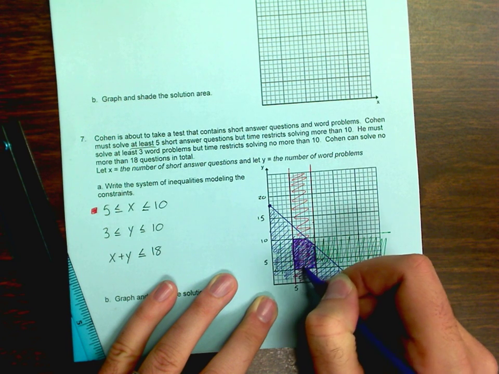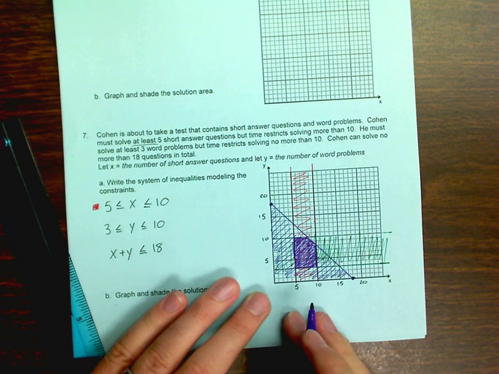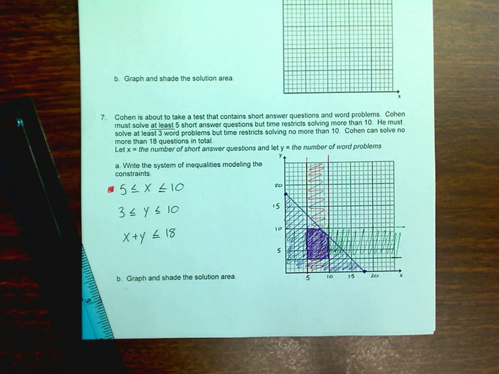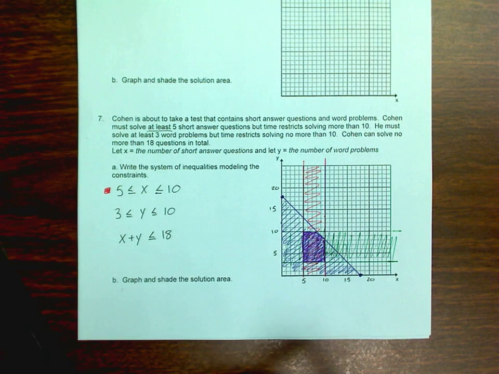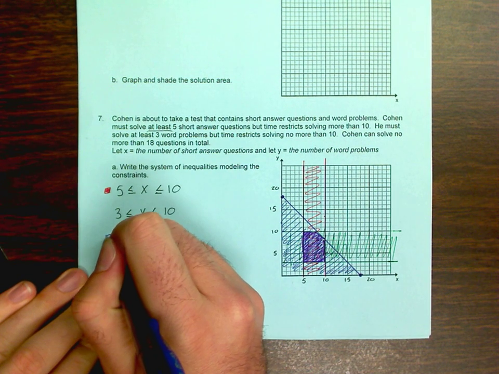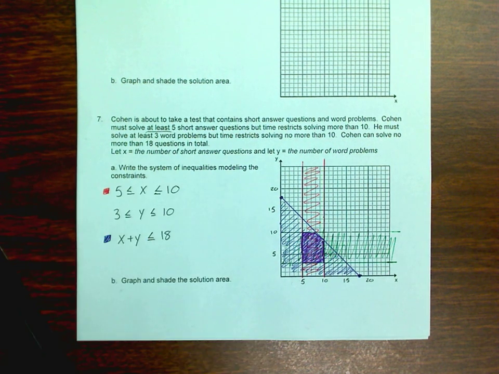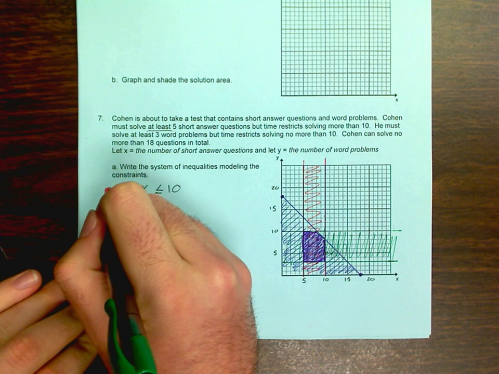Alright, good luck. I feel OCD and I need to put these on there, even though you know what I did. Alright, trying to have too much fun. Let me know if you need any help, and good luck.